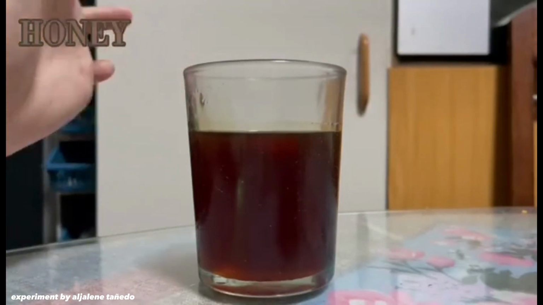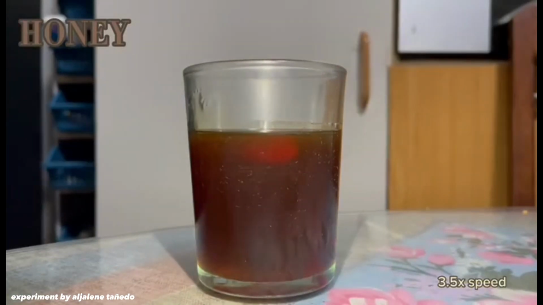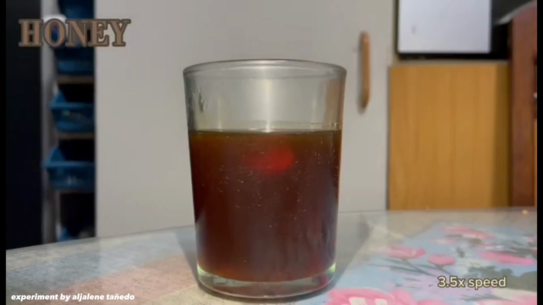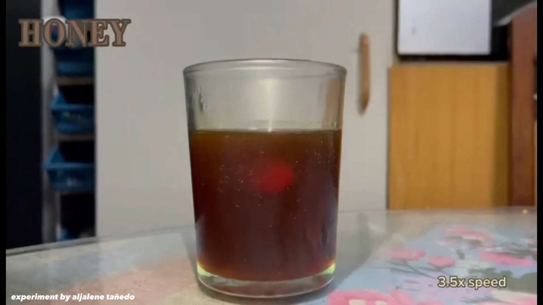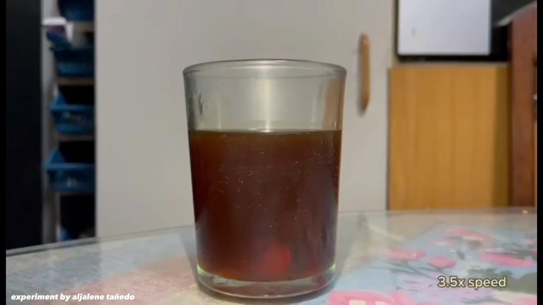Viscosity can also be thought of as a measure of how thick a liquid is. The more viscous or thick a liquid is, the longer it will take for an object to move through it. In our experiment, the candies took longer to sink when dropped into the glass filled with honey than they did when dropped into the glass filled with water and oil. Therefore, we have shown that honey has a higher viscosity than water and oil.